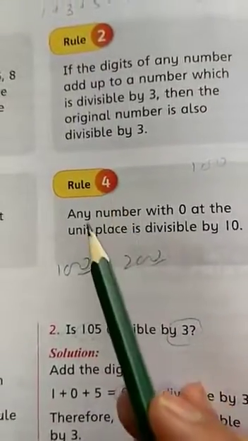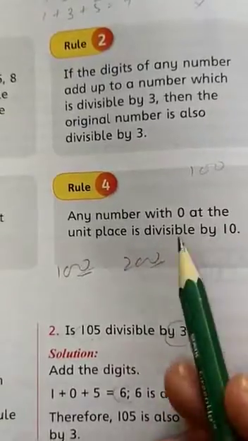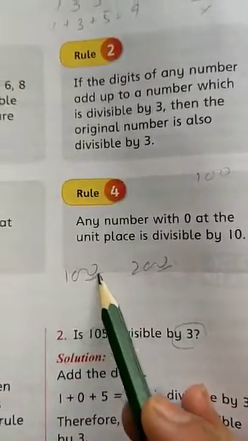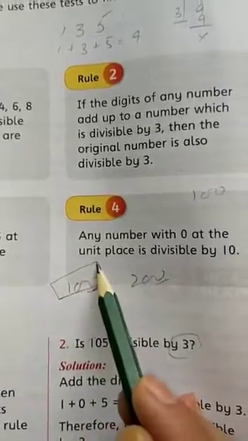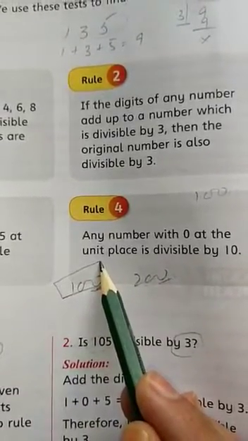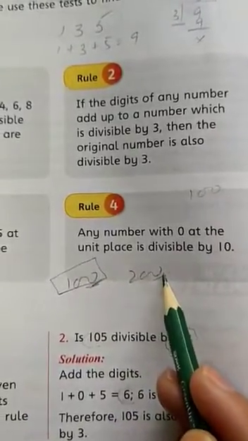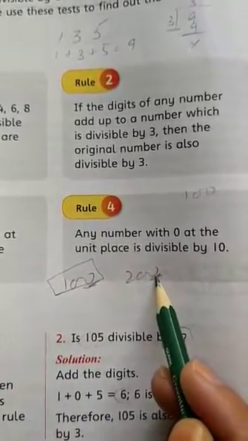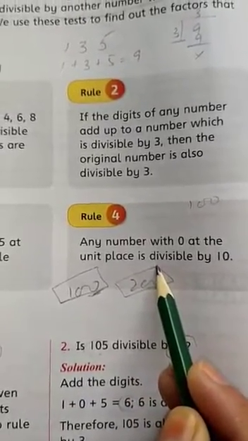Rule number 4. Any number with 0 at the unit place is divisible by 10. For example, 100. The number at the unit place is 0, so this original number 100 is also divisible by 10. Take another example, 200. The number at the unit place is again 0, so the original number 200 is also divisible by 10.